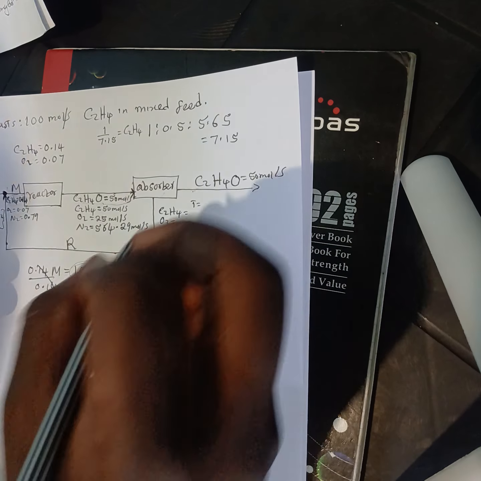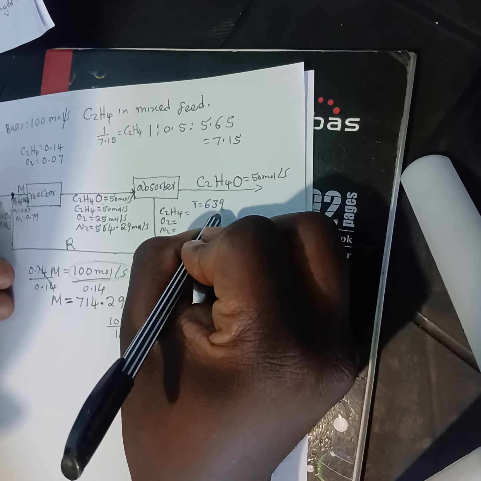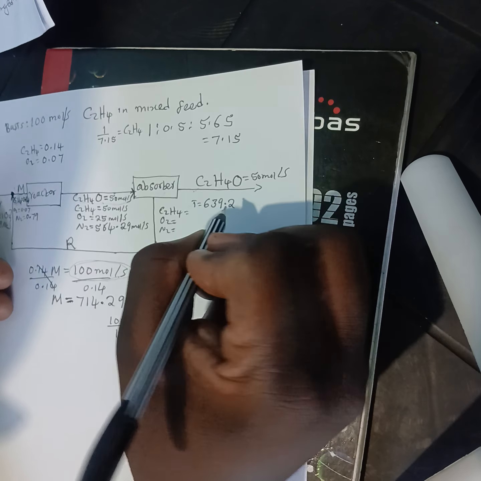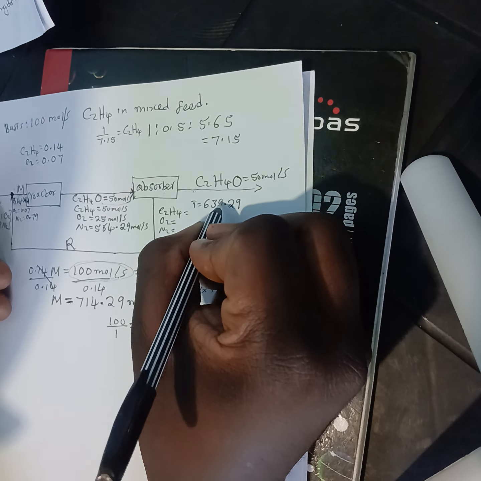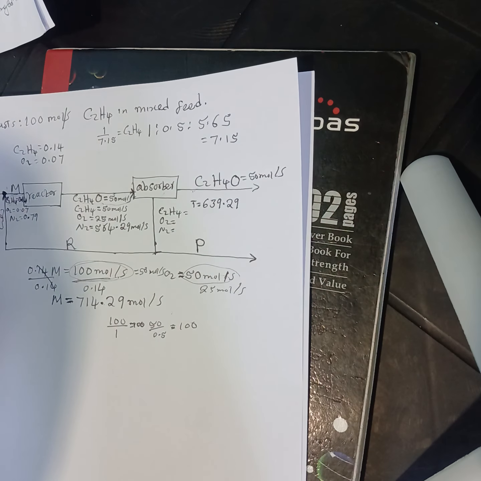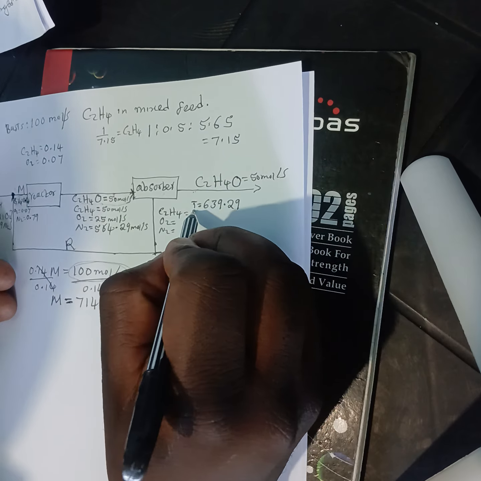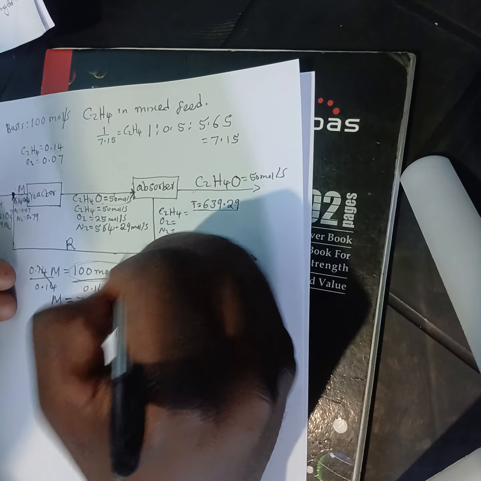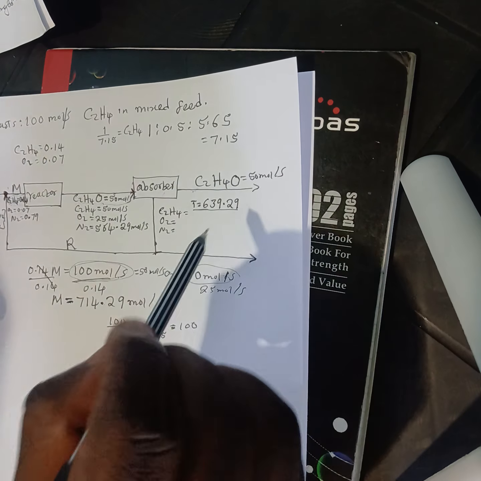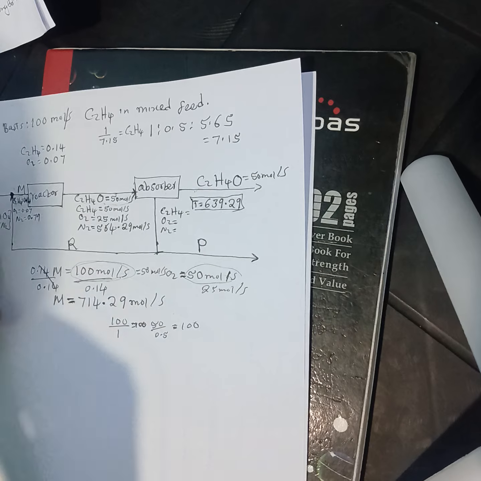This gives us a total of 639.29. That's the total. 639.29 as the total of the amount of product that is being recycled after the desired product has been absorbed. So we are having that.